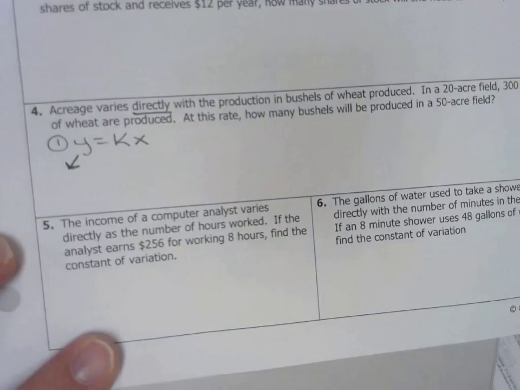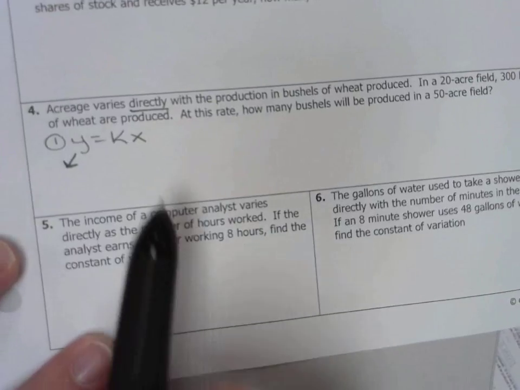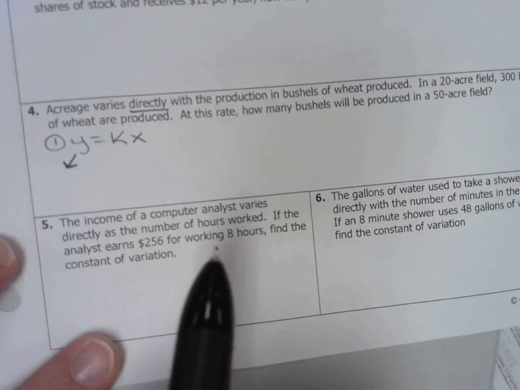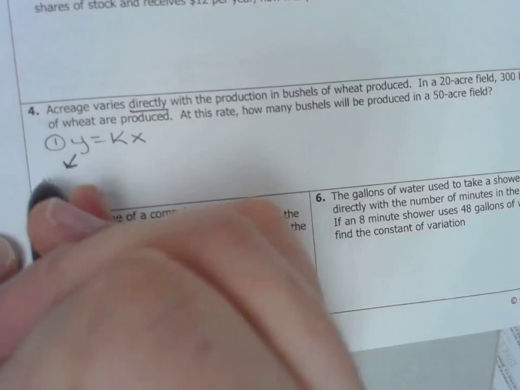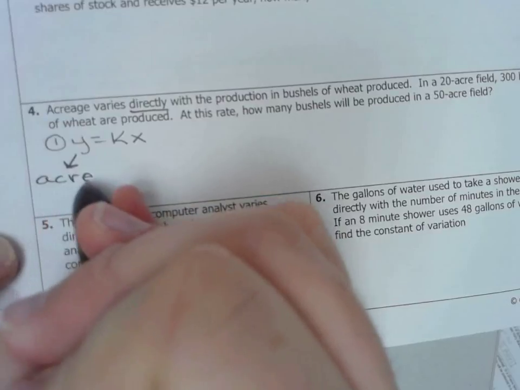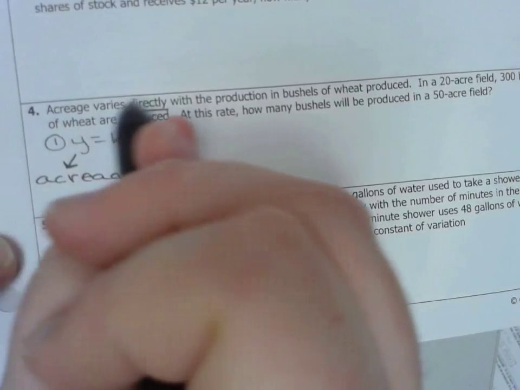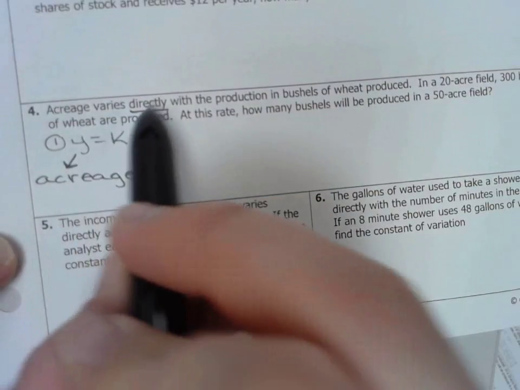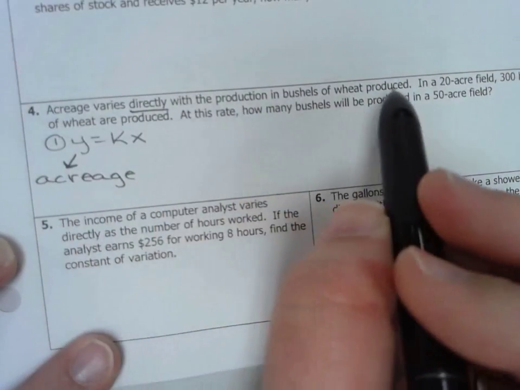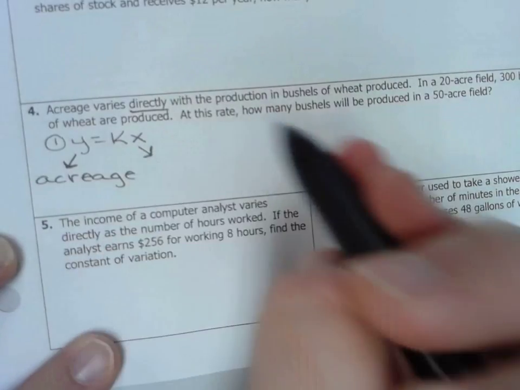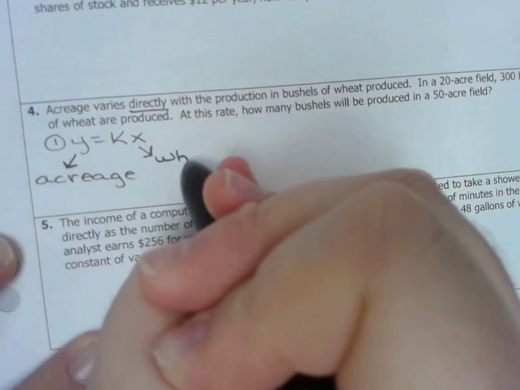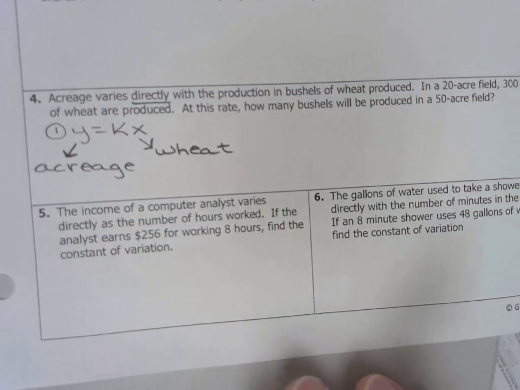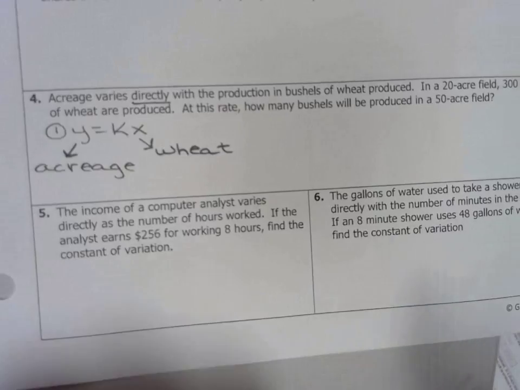Label it first before we start plugging in numbers. If you read it, y comes first. So y is acreage, because it says acreage varies directly. Y comes first. Y is the acreage. Varies directly with the production in bushels of wheat. So X is wheat, bushels of wheat, however you want to label it. So Y comes first and then your X, always. So label X and Y.